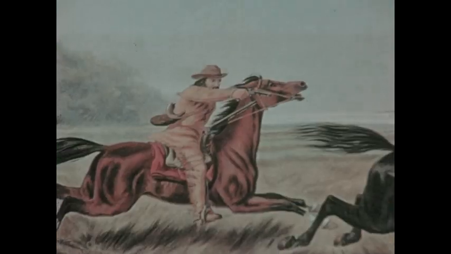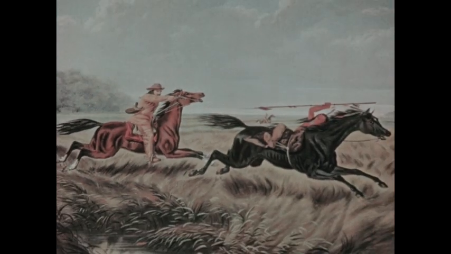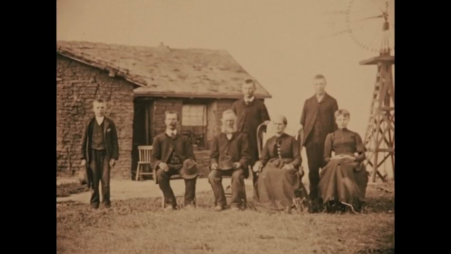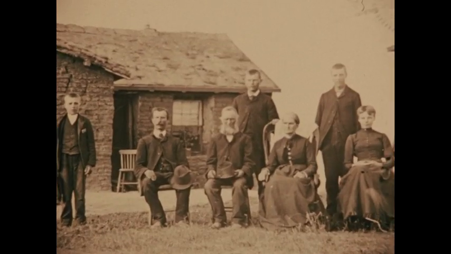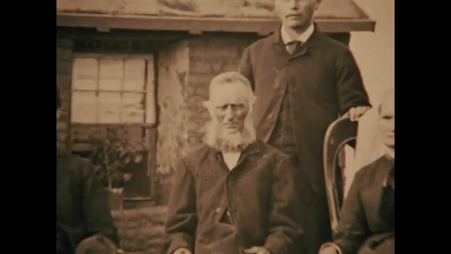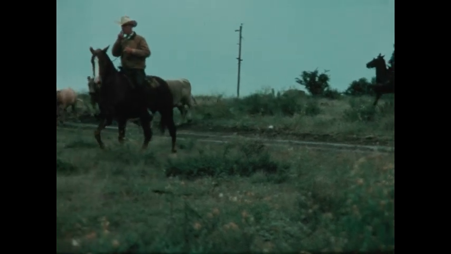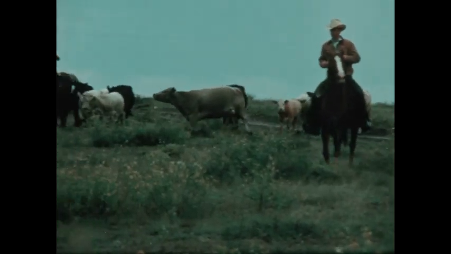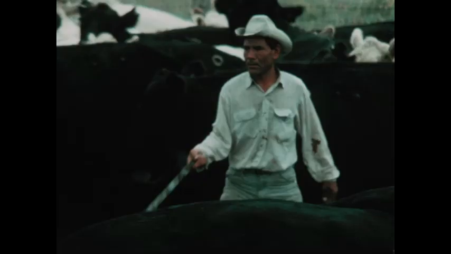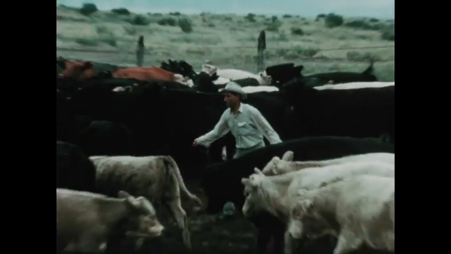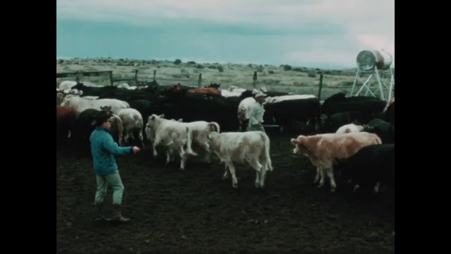It was the historic land of cowboys and Indians, of sodbusters and homesteaders. Today it is the land of cattlemen and cattle drives. Ranching and grain farming are the big businesses.